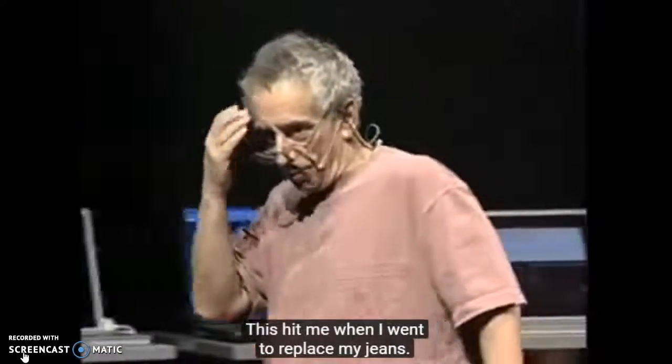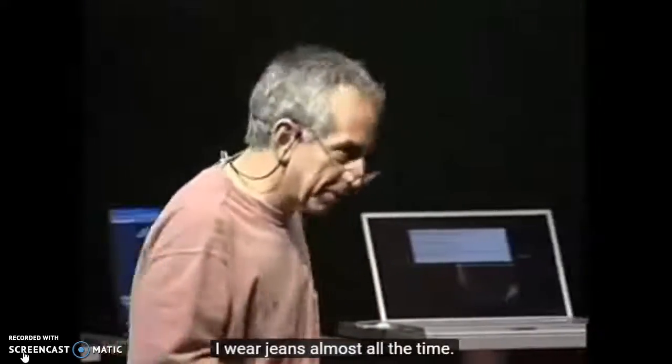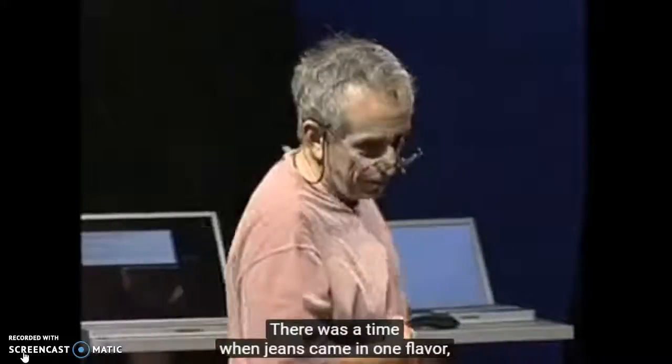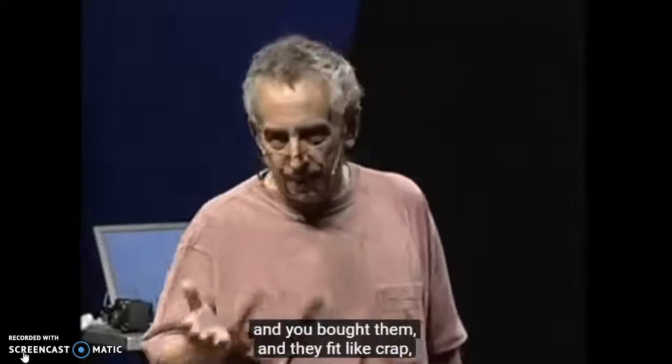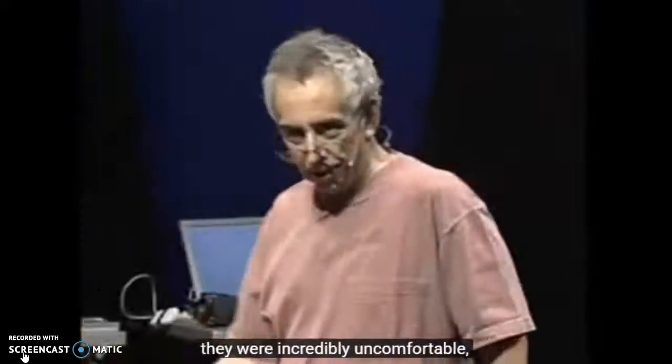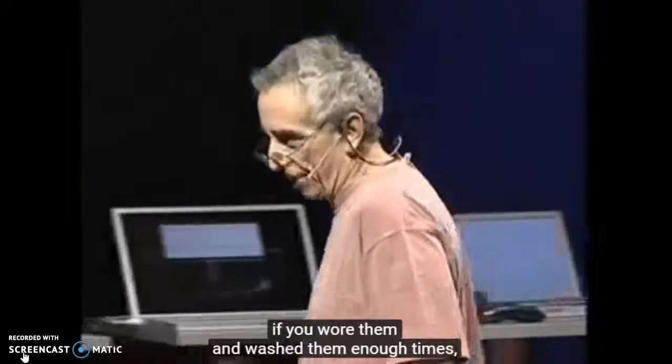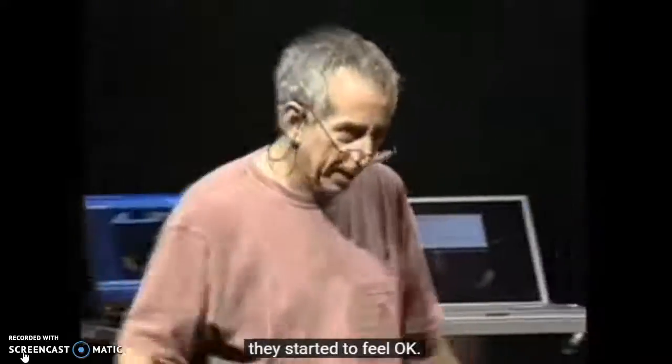This hit me when I went to replace my jeans. I wear jeans almost all the time, and there was a time when jeans came in one flavor, and you bought them, and they fit like crap, and they were incredibly uncomfortable, and if you wore them long enough and washed them enough times, they started to feel okay.